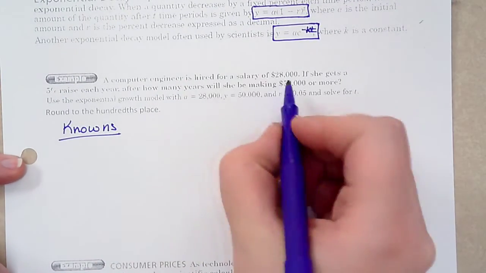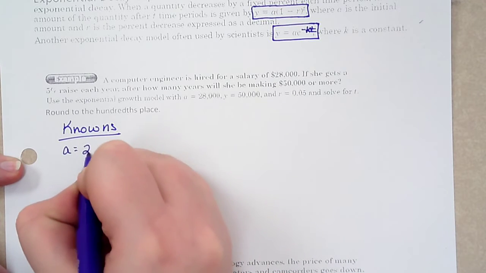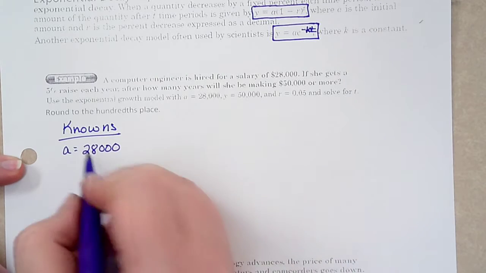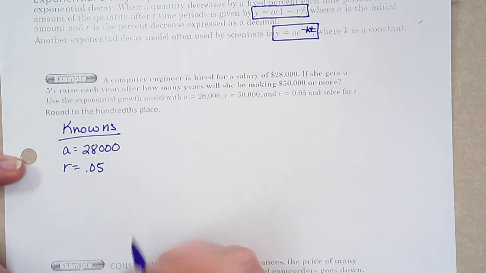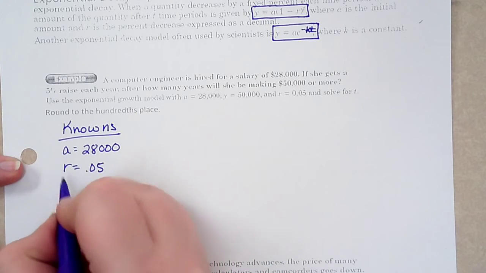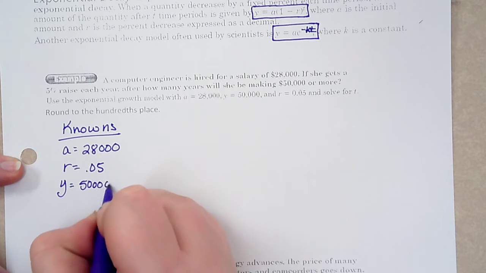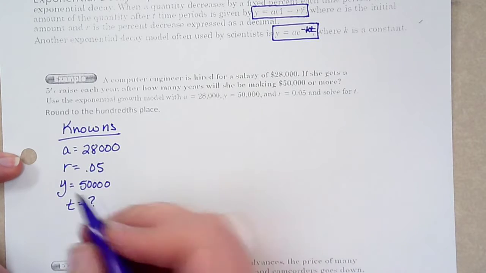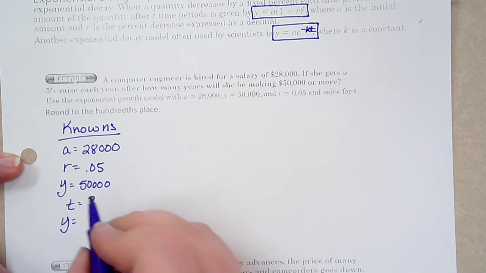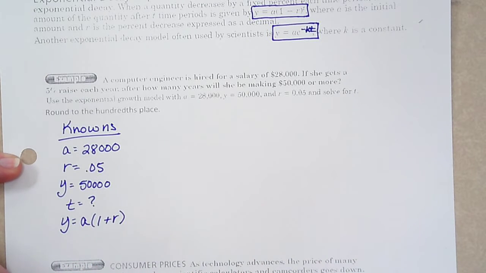So my first known is that her initial salary, the amount that she starts out with, is equal to $28,000. It then says the rate is 5% or 0.05. It says after how many years will she be making that amount? So I know that she wants to be making $50,000 and I know I'm solving for time. It also then says use the exponential growth model. Well, because there's no constant of growth, I'm going to use the first equation that it gives me, which is a times 1 plus r raised to the t.